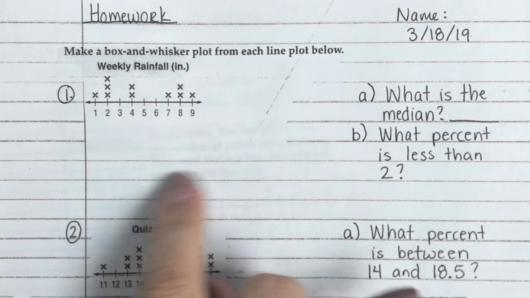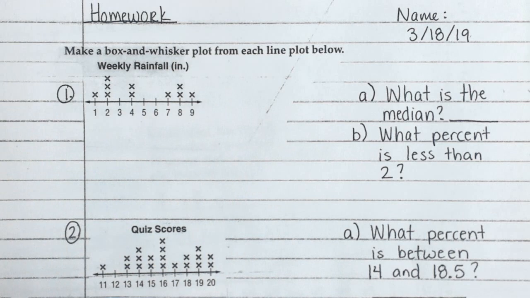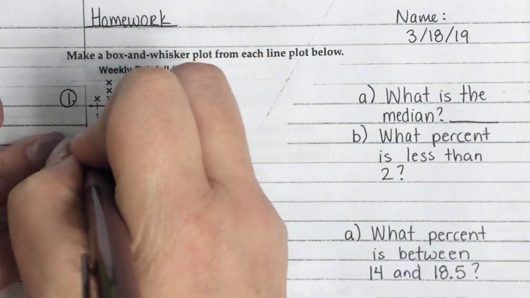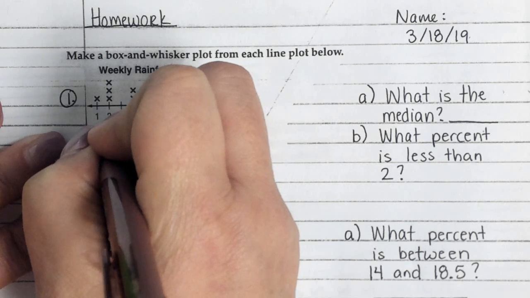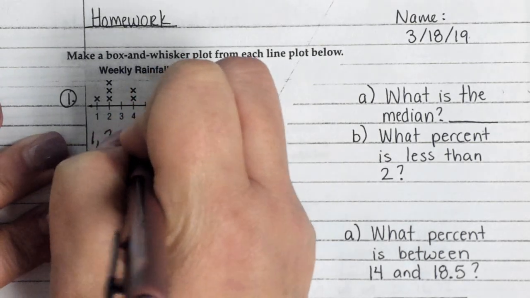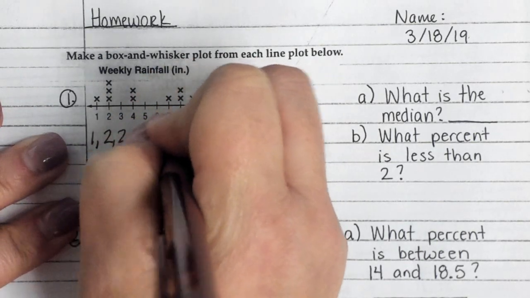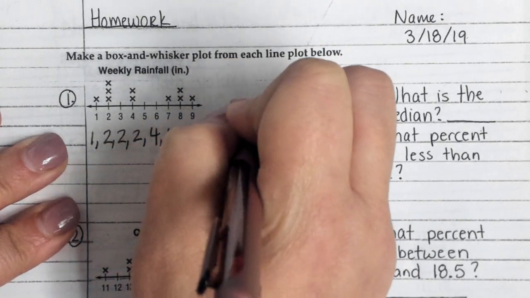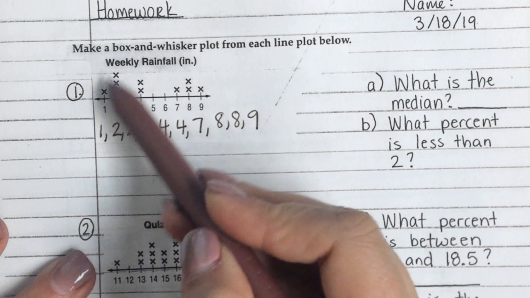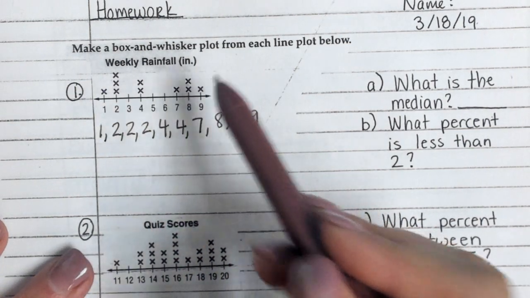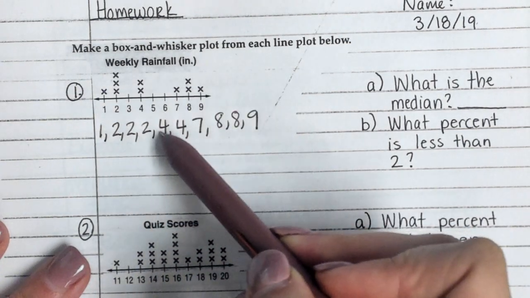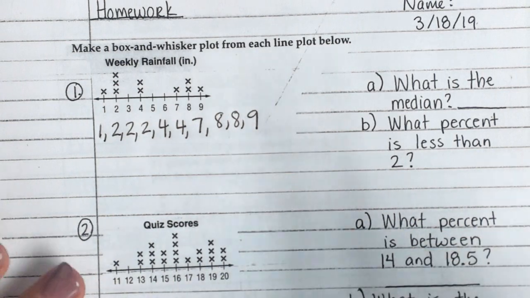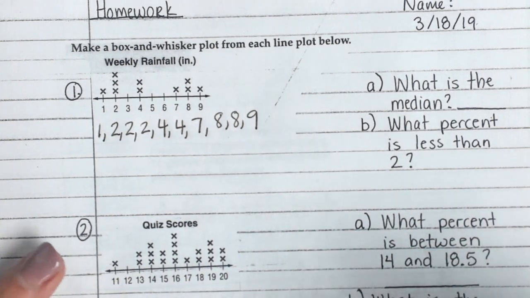Okay, so looking at the first one, what is my first step? Put them in order. So we have 3 2s, 2 4s, 1 7, 2 8s, and 1 9. So 1, 2, 3, 4, 5, 6, 7, 8, 9, 10 numbers. 10 numbers. So what is my median?